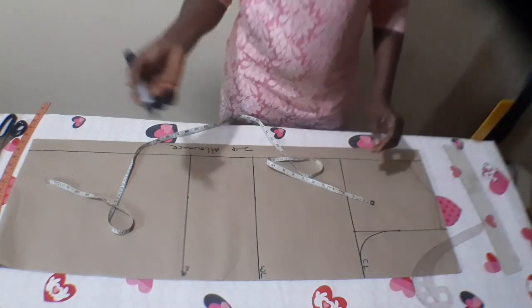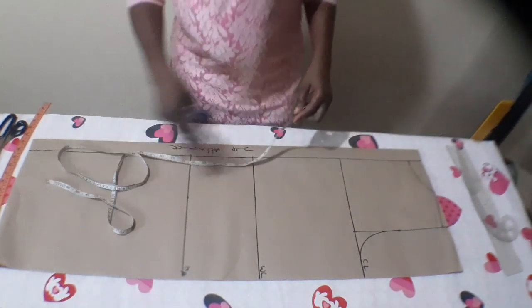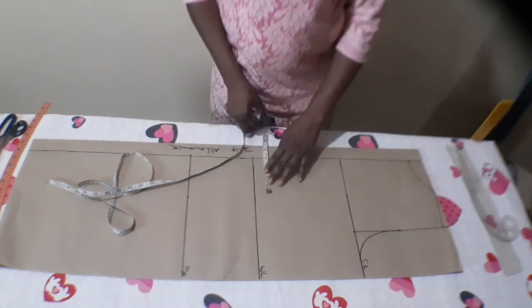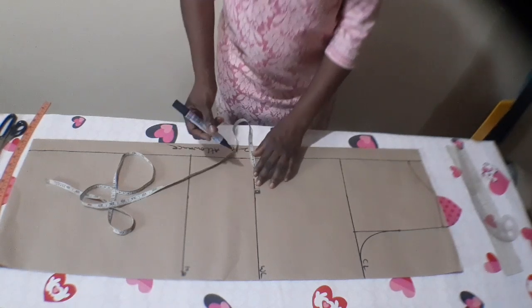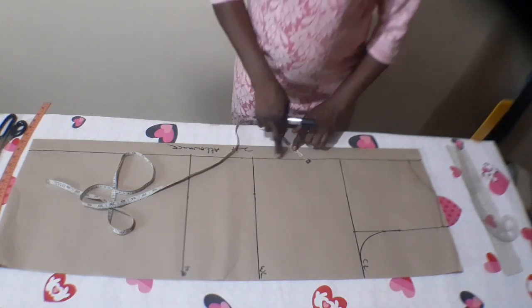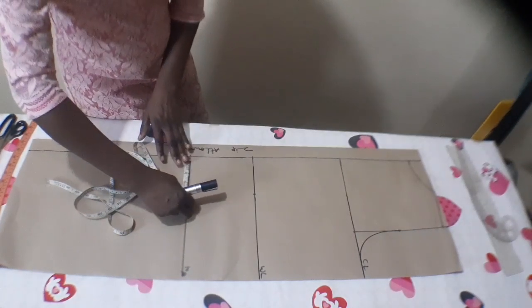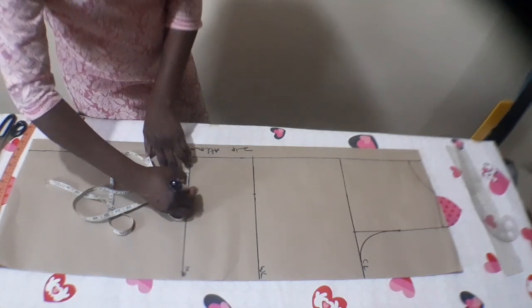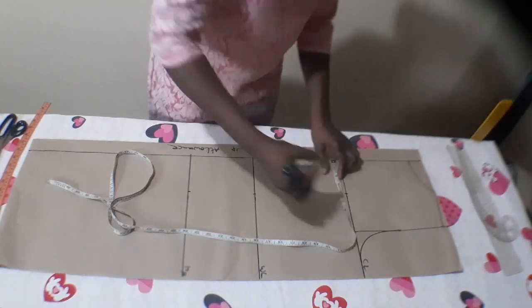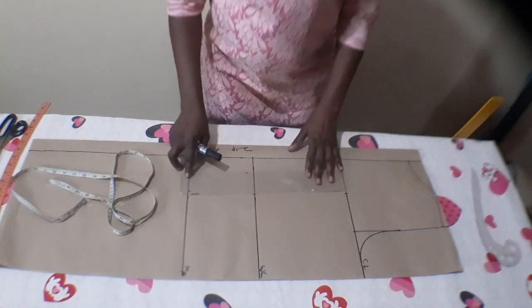As we all know, the front armhole is quite different from the back armhole because of the bust. So I'll now place my nipple to nipple measurement. My nipple to nipple measurement is 7 inches divided by 2 is 3.5 plus ½ inch seam allowance. That'll give me 4 inches from this line. 4 inches here to 4 inches on my chest line. So I will now connect it to form a straight line.